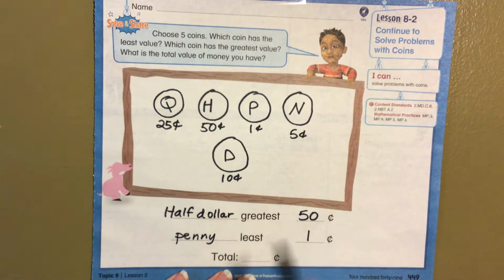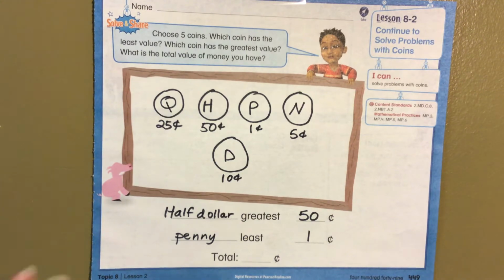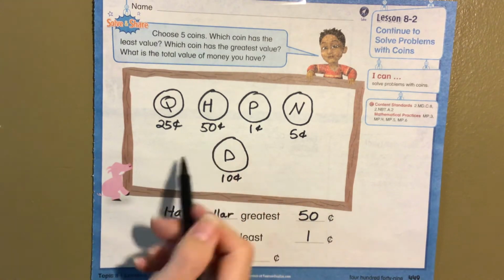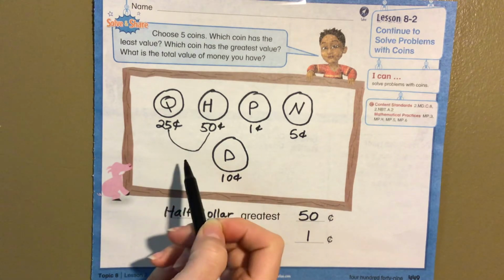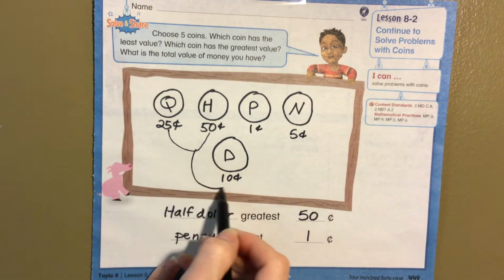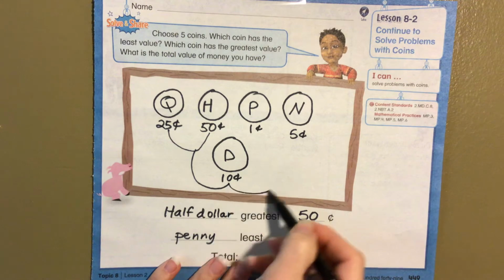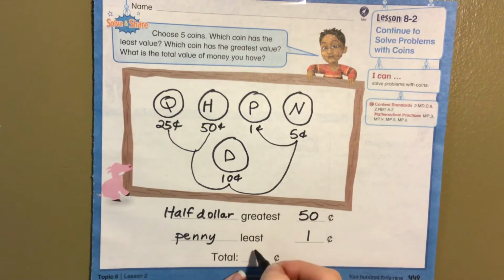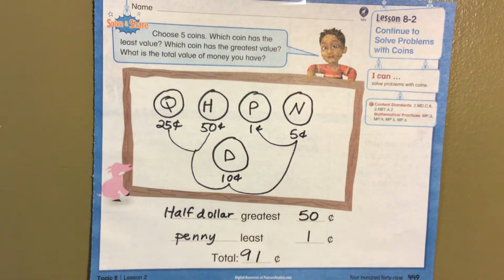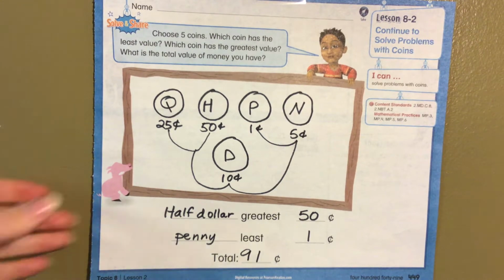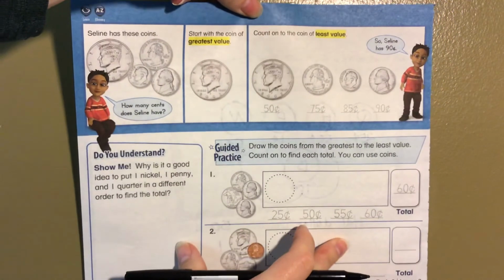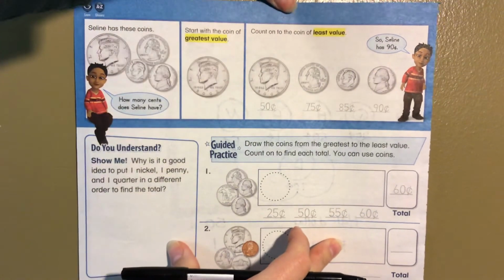Now I have to figure out my total amount that I have here. What is the total amount of money I have? All right. Let's start with the largest number. 50 plus 25 is 75. 85. 90. 91. So 91 cents. I just kind of drew arrows to show how I was adding those together. All right, let's go ahead and go on to the back page here.